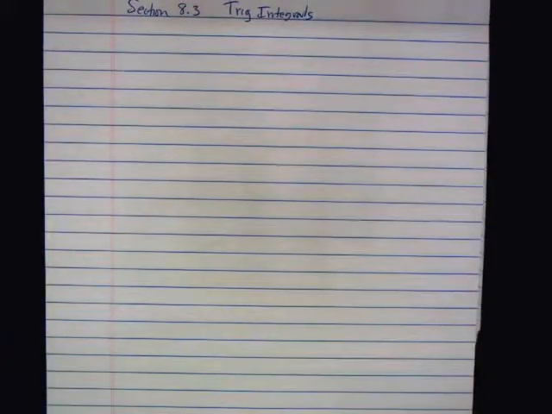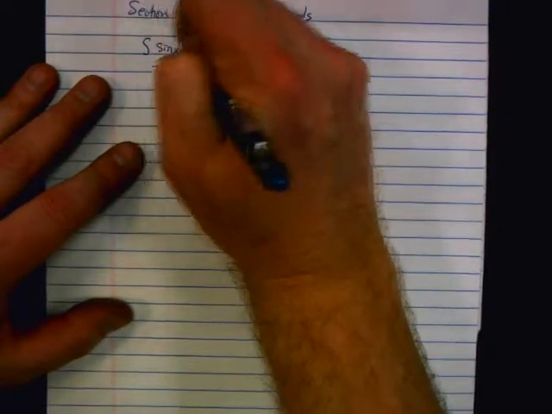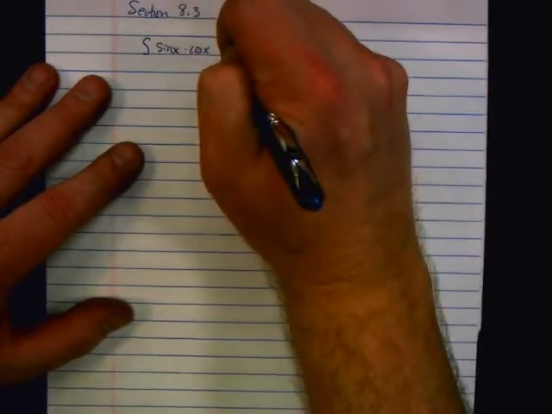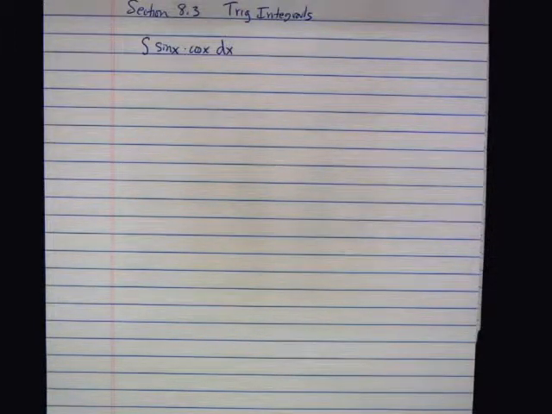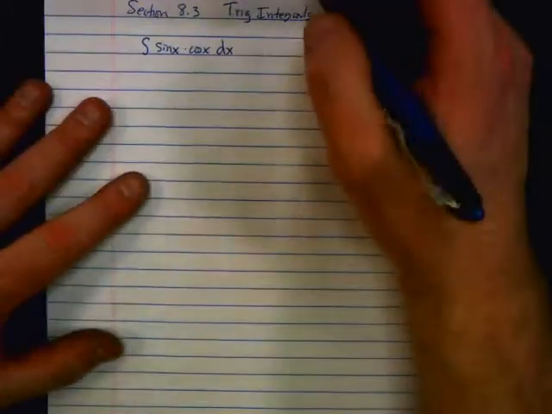Trig integrals. How would you integrate sine x times cosine x dx? Let u equal sine x. Why? Because the derivative is cosine.